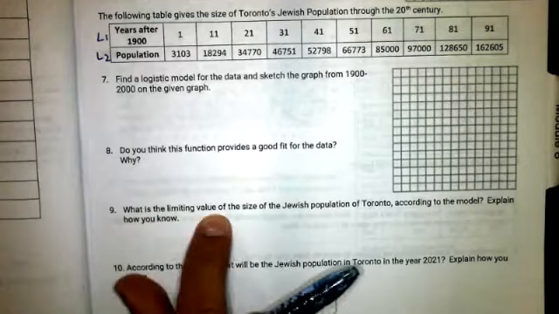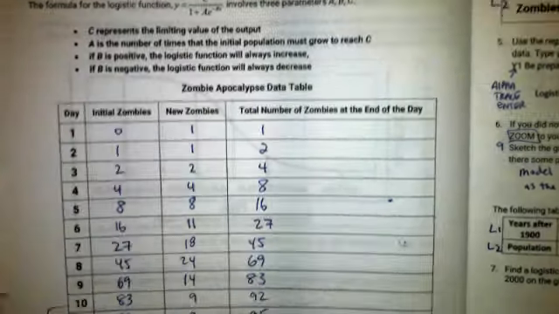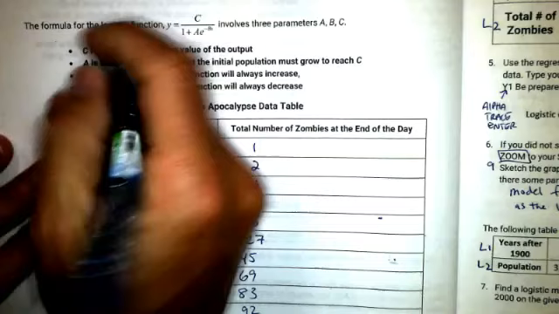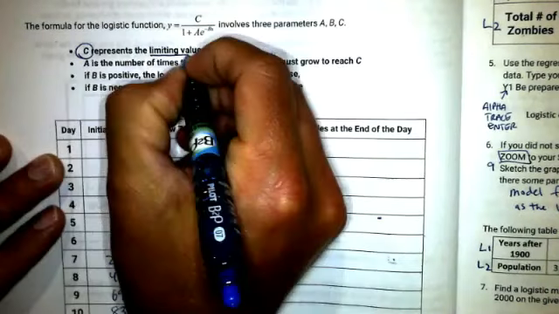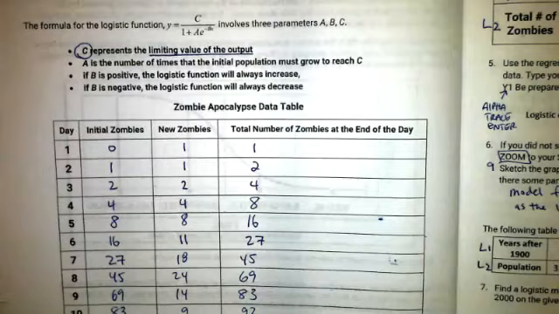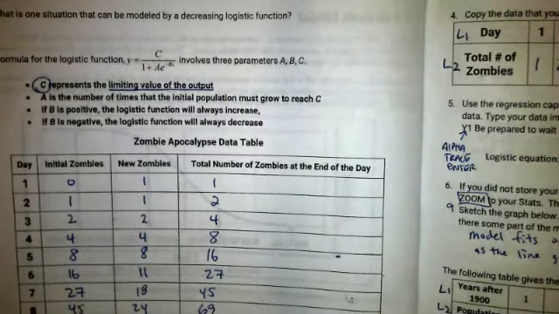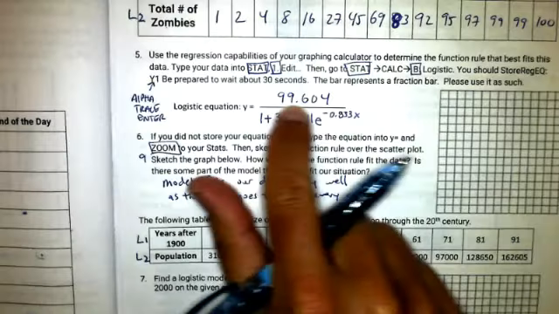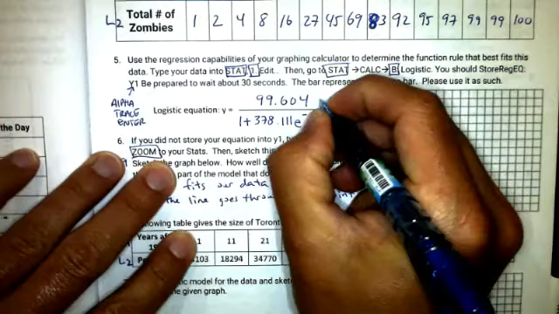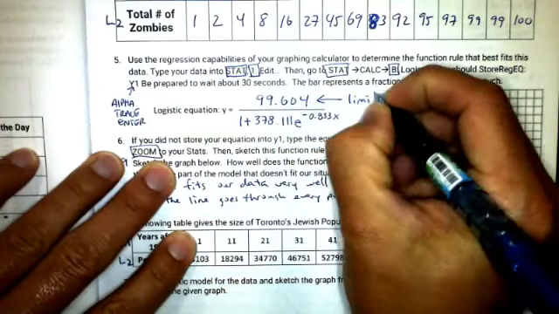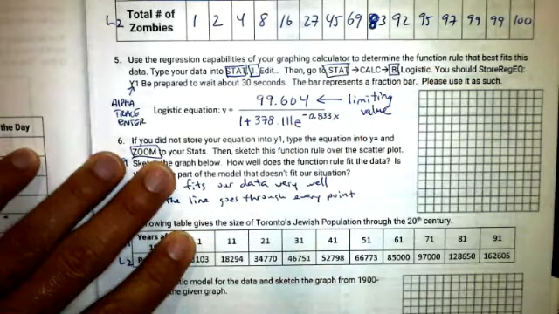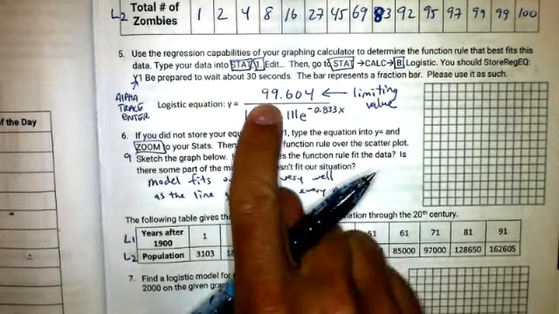Number 9 says, what's the limiting value? And then over here on page 50, we have that C represents the limiting value. That's kind of like the maximum. So in our zombie apocalypse scenario here, our limiting value, the maximum number of zombies we could have, was 100. We couldn't have any more than that, and that's what this 99.604 told us. This was our limiting value, and that was pretty much 100 because we could only have a maximum of 100 people turn into zombies. We only started with 100.